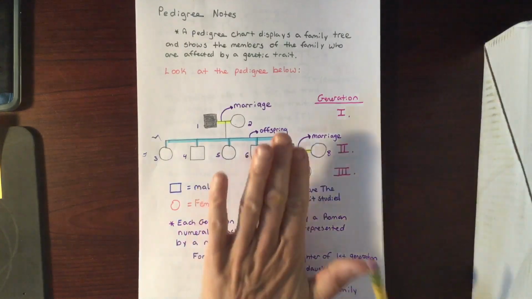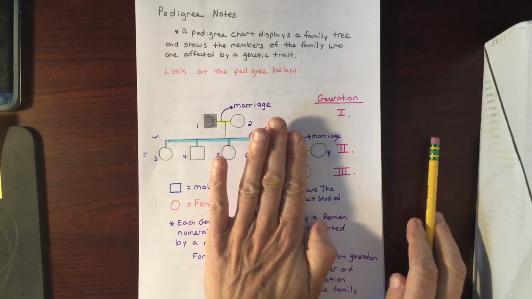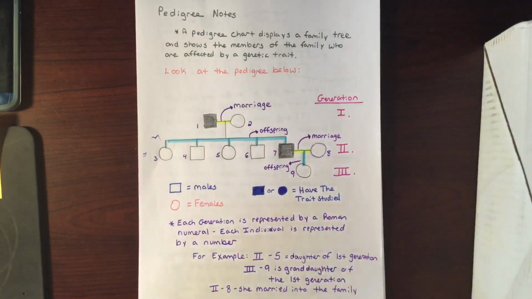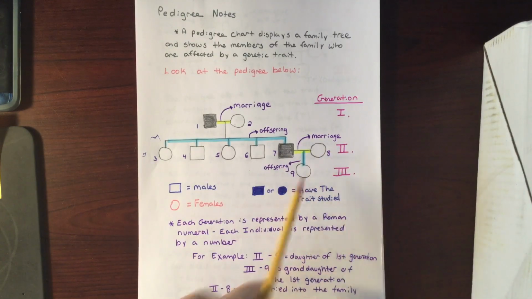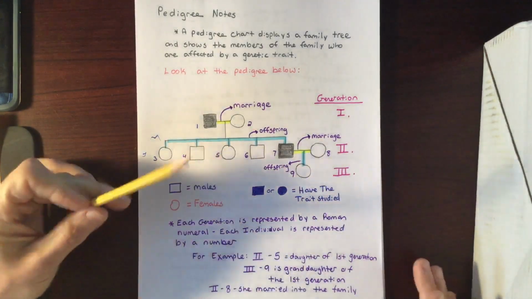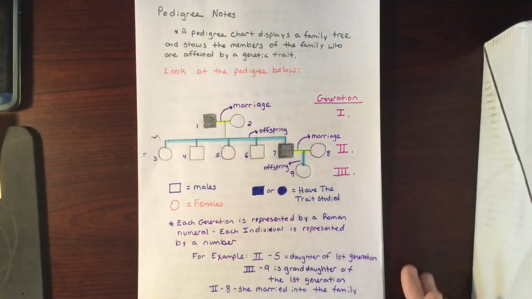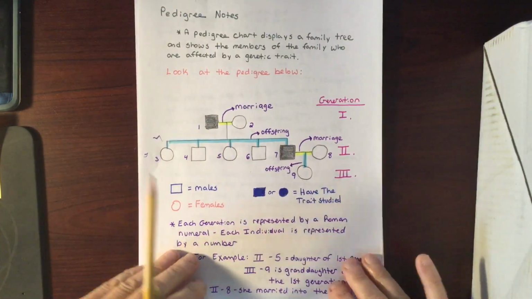Because of this, we don't really know a lot of the information about her. We don't know what her family looks like. So at the end, when we're trying to figure out her genotype, it may not be as easy as we think it should be. Individuals 7 and 8 from generation 2 are married. They have 1 child, a daughter who is number 9. Once again, like we said earlier, she is the grandchild from that first generation.